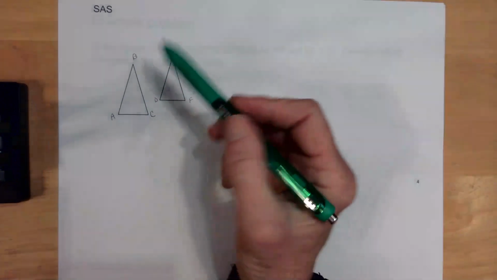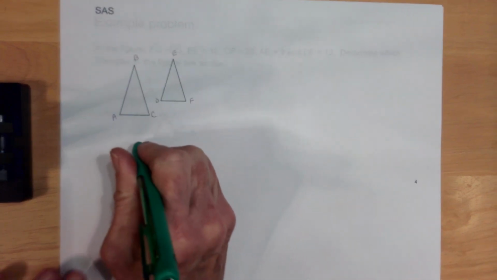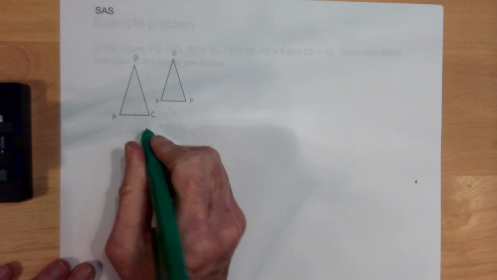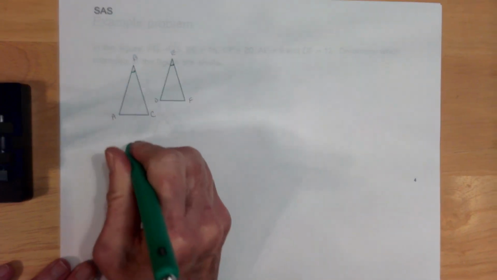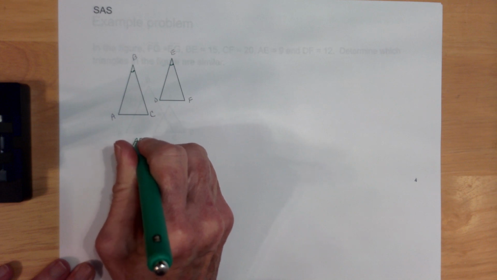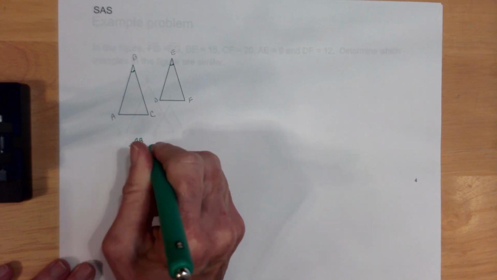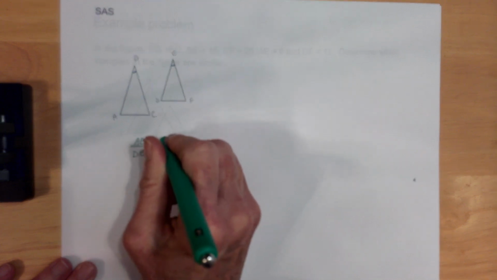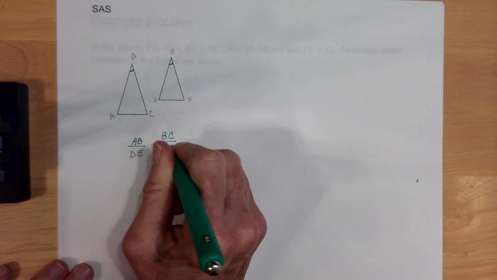All right, on this one, side, angle, side, I would have to know that, let's say I know that that angle and that angle are congruent. Then I would have to know AB is proportional to DE and BC is proportional to EF.